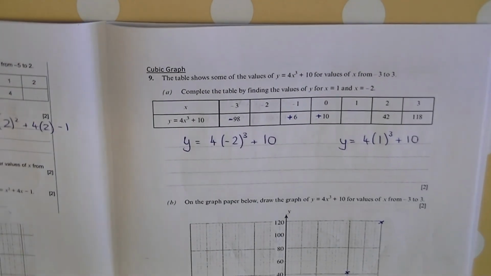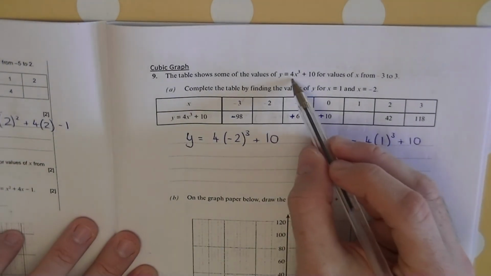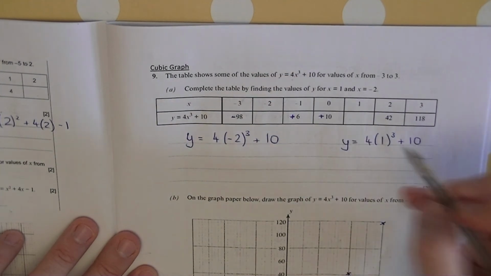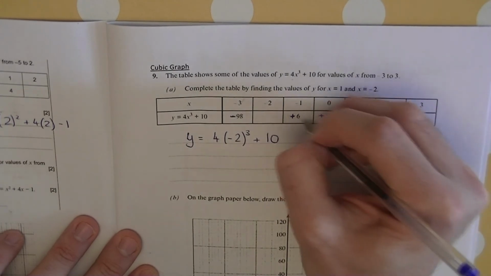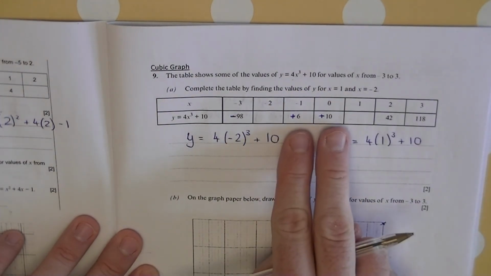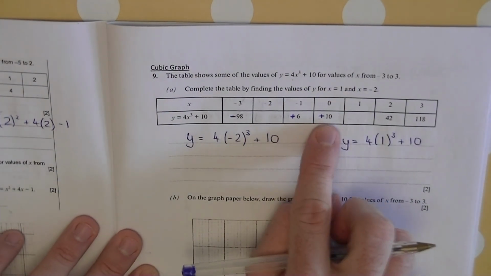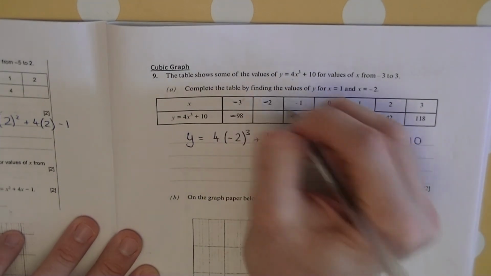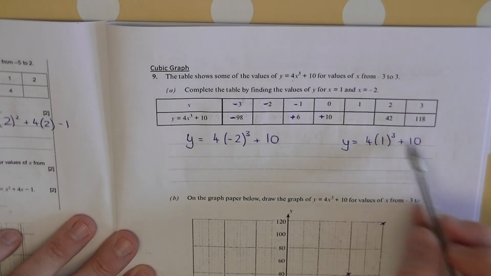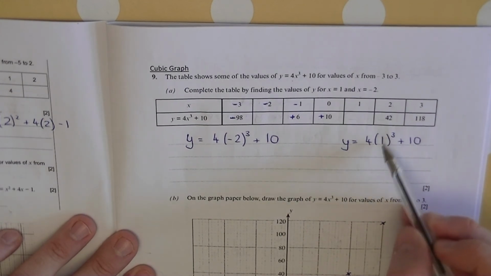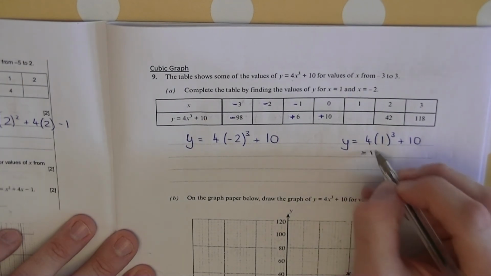Let's move on to drawing a cubic graph. 4 lots of x cubed plus 10. Again, there are some missing minuses. That's minus 98, whereas these two here, apologies you couldn't see this, that's plus 6 and plus 10. Minus 3, minus 2, minus 1, and so on. 1, first of all, 4 lots of 1 cubed plus 10. Well, indices first, 1 cubed is 1. 4 times 1 is 4, add 10.